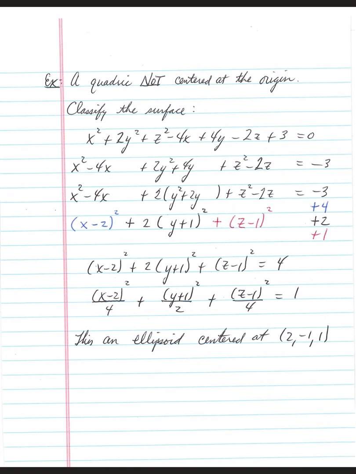I'm going to default to the e-text again. Because you have all 3 variables on one side equal to 1 and all of them are positive, this is an ellipsoid centered at 2, -1, +1. You have to go opposite of your parentheses to get the center.